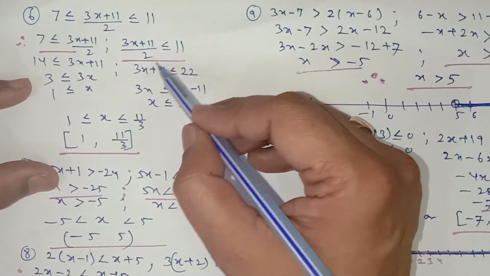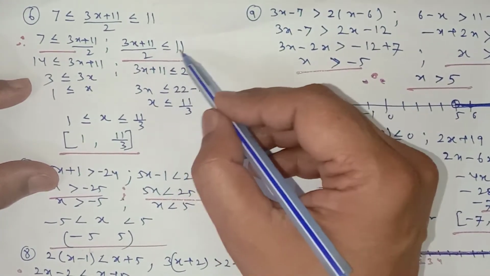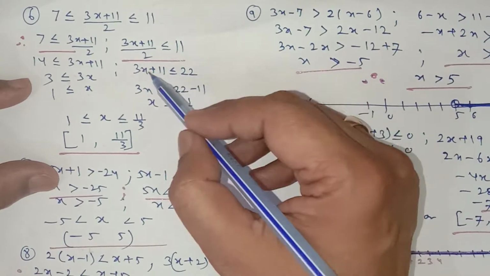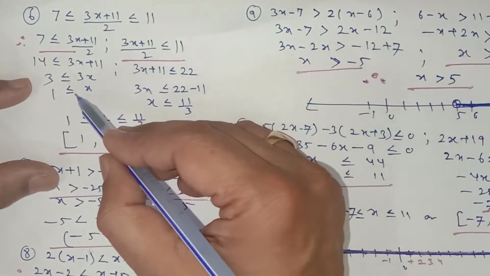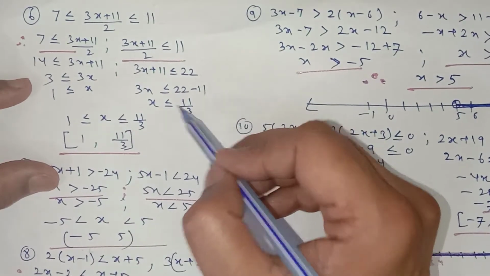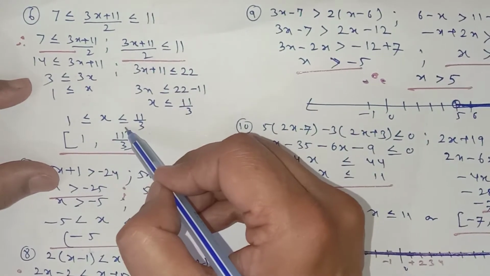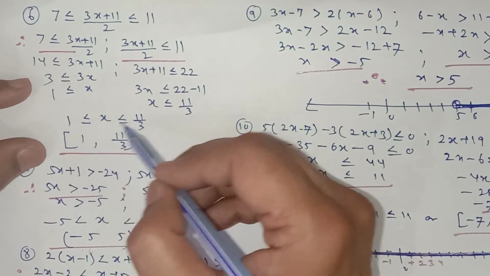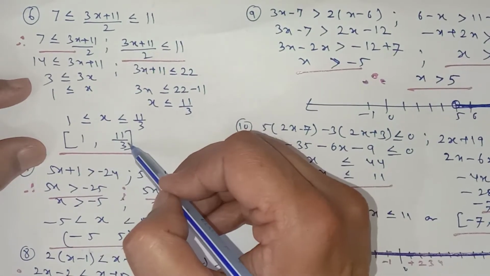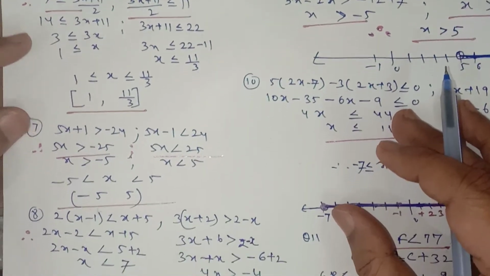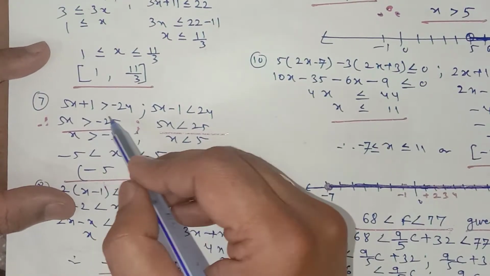Here, 3x + 11 taken to the right hand side is less than or equal to 22. Minus 11 from this, it is 11 upon 3. So the value of x is greater than or equal to 1 and less than or equal to 11/3. We have the equal sign in both the inequalities, so we have the closed interval for this, greater than or equal to 1 and less than or equal to 11/3. Now in question number 7, I have separated this.